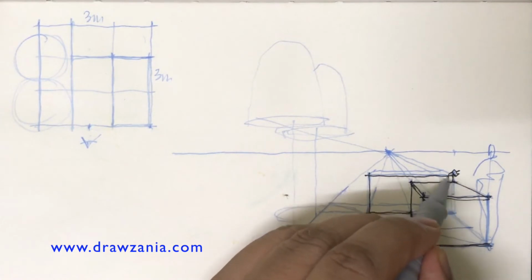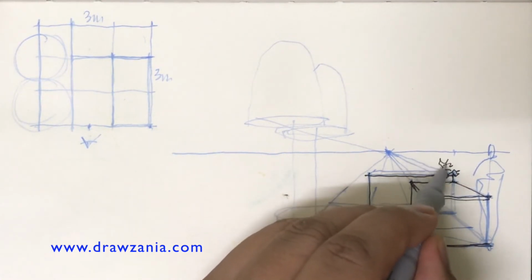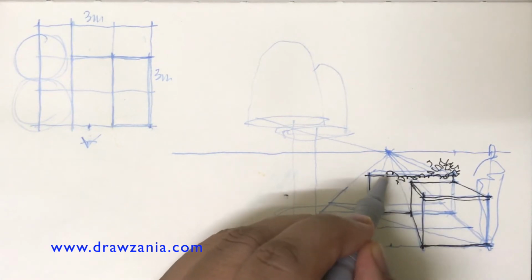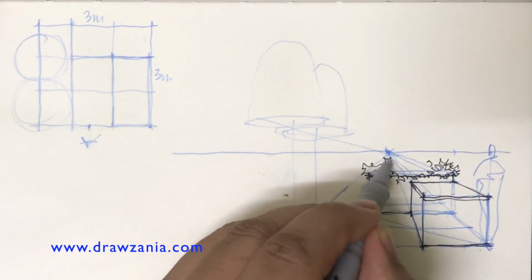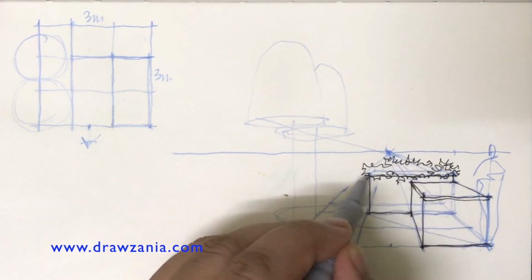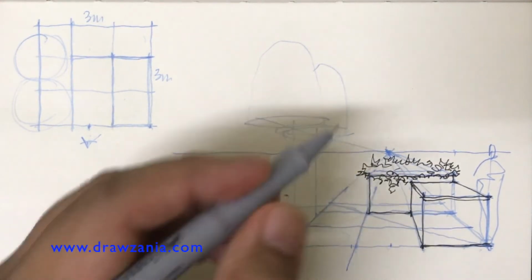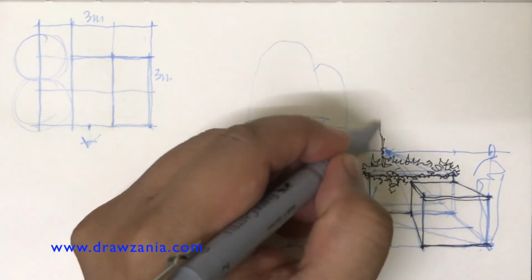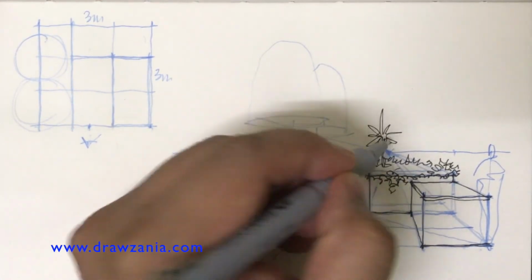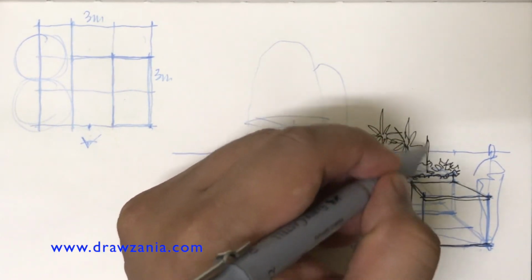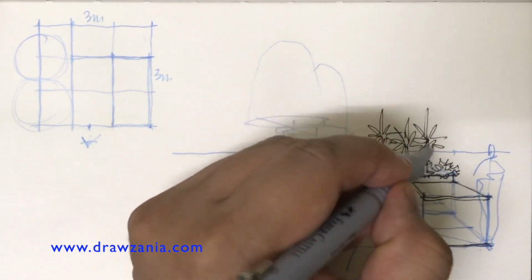I'm very sure there's something you want to put in the planter box, a plant, a shrub. And you draw a shrub. That is my shrub. You may draw other shrubs that you like, but that is the type of shrub that I want to put in. And then this is a small palm species, something like that.